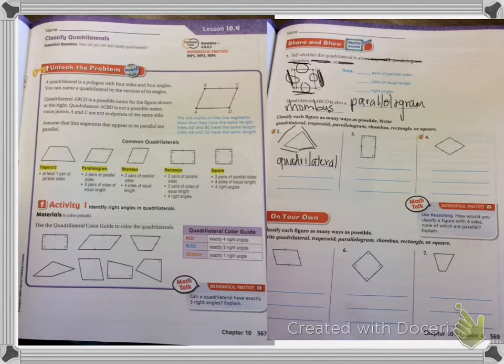Now this one, our rectangle, okay? Well, excuse me, I already gave you the answer there. Your rectangle, okay? We've got 4 right angles. We've got 2 pairs of parallel sides. We've got 2 pairs of sides of equal length, so I know this is a rectangle. Now that's my easiest one, okay? I know that it is not a square because it does not have 4 sides of equal length.